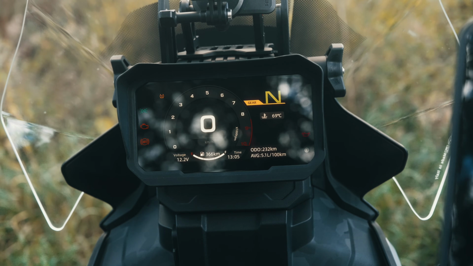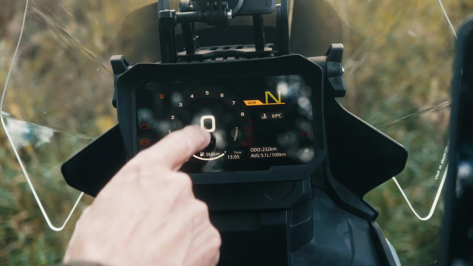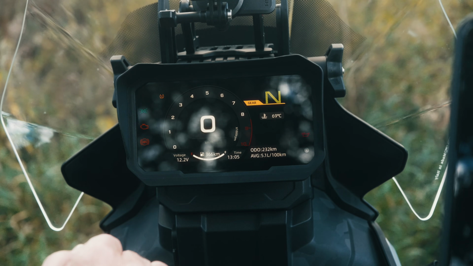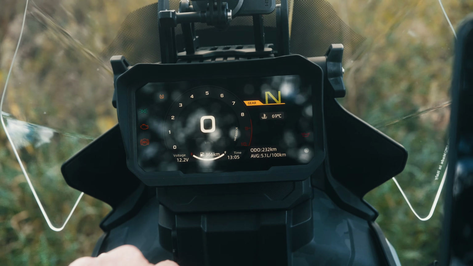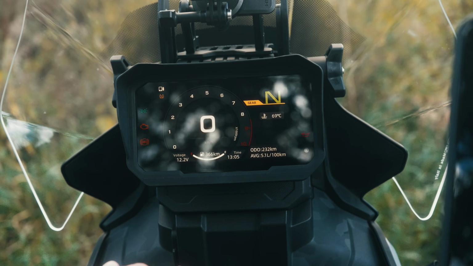Today I will show you all the functions, including the app and also the navigation. So first I will show you what you can see inside the display. In the middle the big speedometer, everything of course is digital. The visibility of the display is very good.